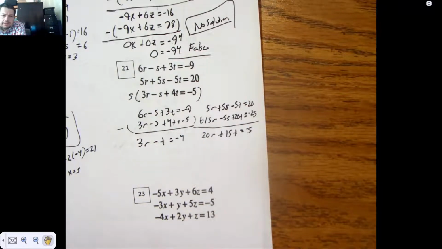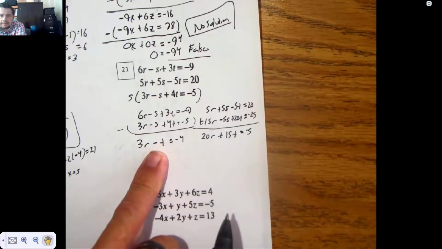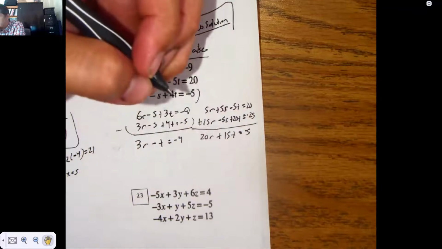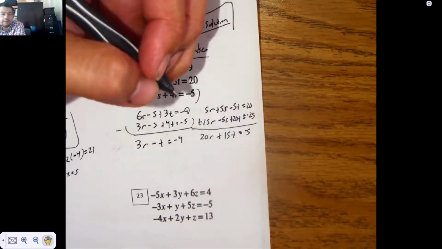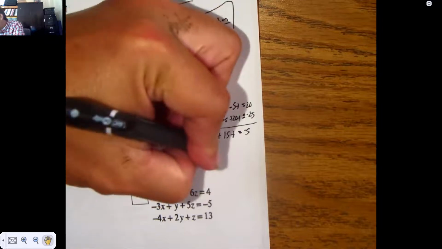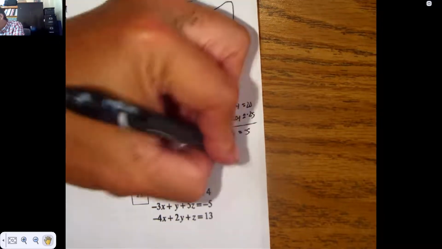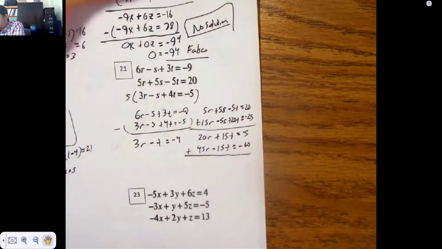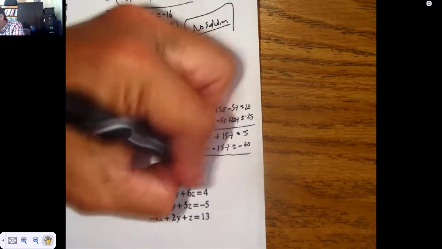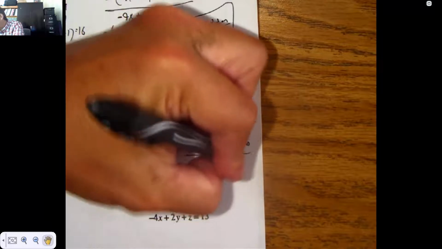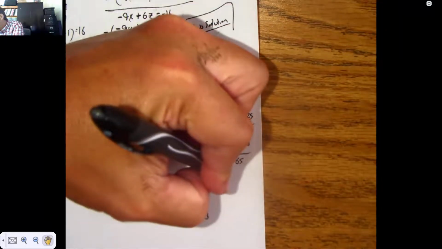So what's going to have to happen next? Next thing is this guy's going to have to be multiplied by 15. Sorry, did I say 15? Yeah, he's going to have to be 15. 45r minus 15t is a negative 60. Then I can add down. There is 65r. There are no t's. I'm equal to negative 65, and my r value is negative 1.